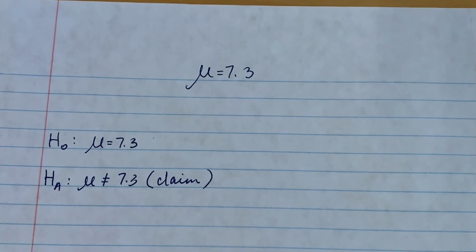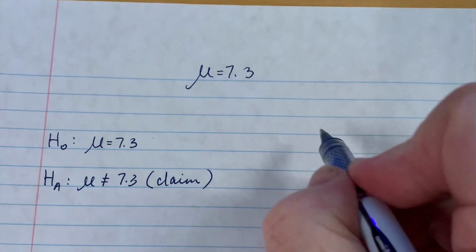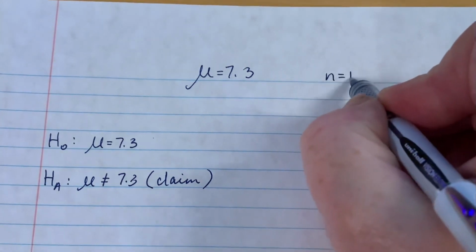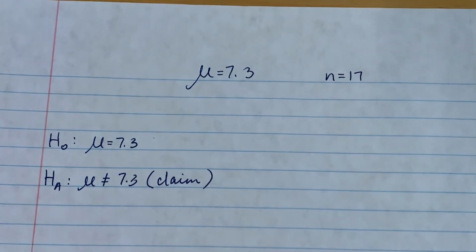The researcher feels this is a hunch, something they want to check. The researcher randomly selects 17 students, so n equals 17. We found on average that they slept 8.5 hours.